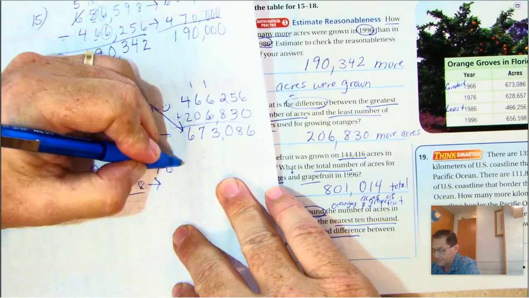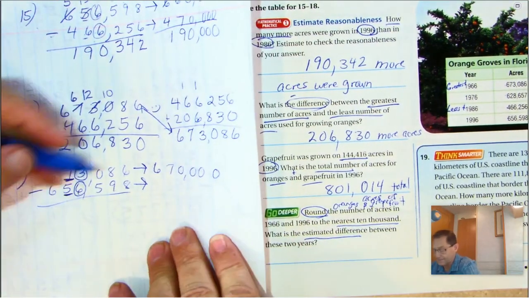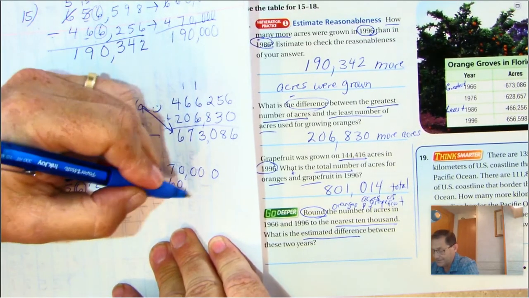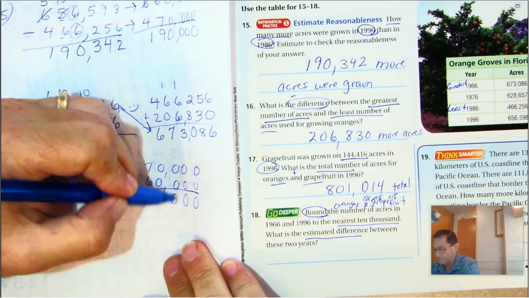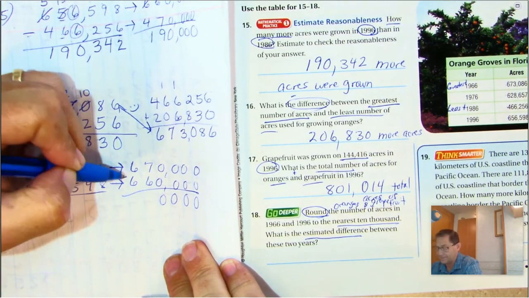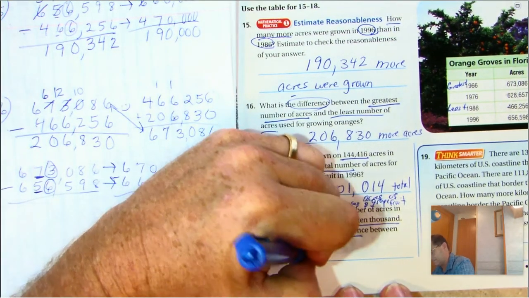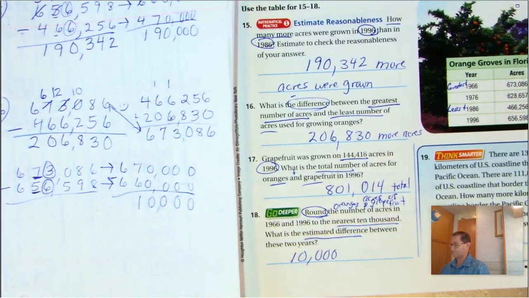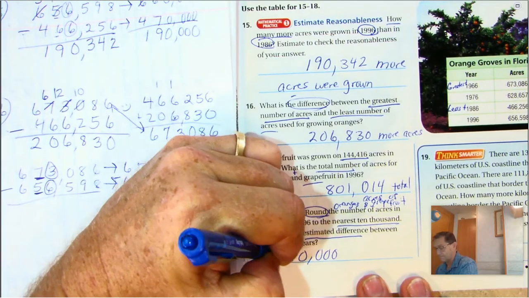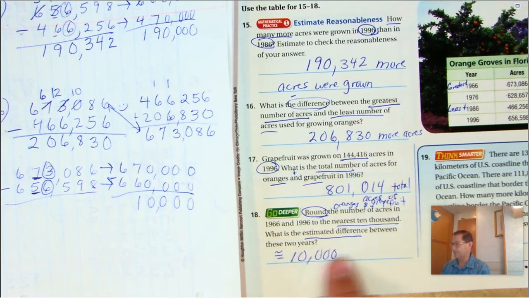673,000 is close to 670,000. 656,000 is close to 660,000. Let's just subtract those. 7 ten thousands take away 6 ten thousands is 1 ten thousand. So we get a difference of about 10,000. And this is the symbol for about, an equal sign with a wavy line, so it equals about 10,000.